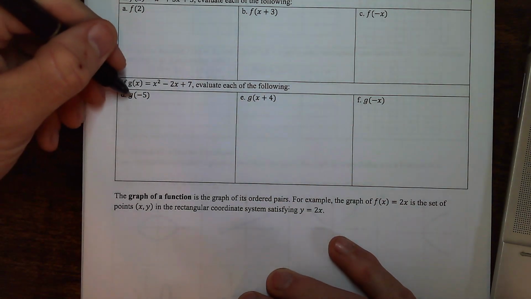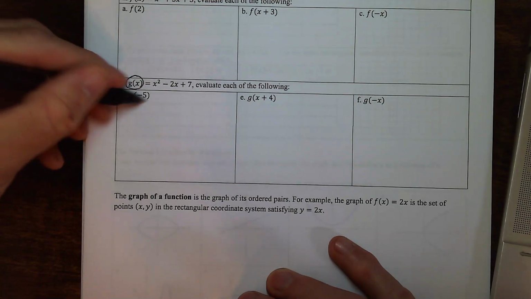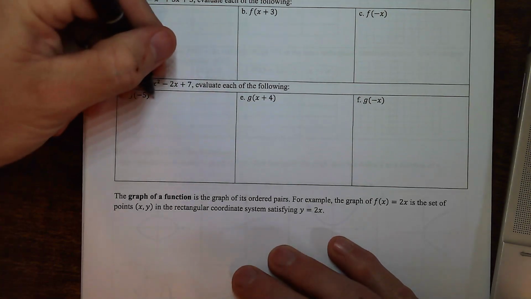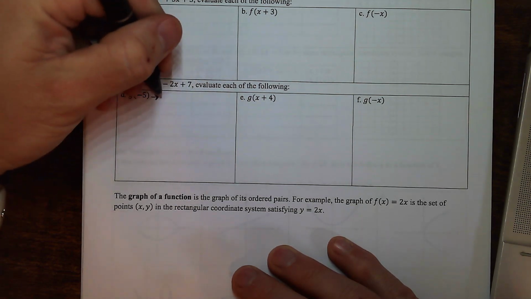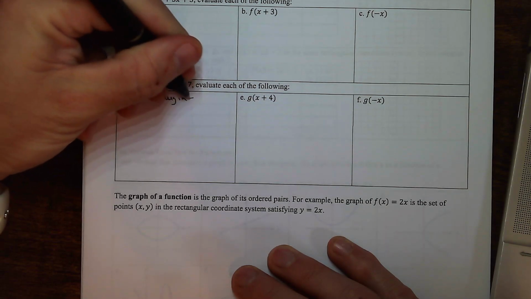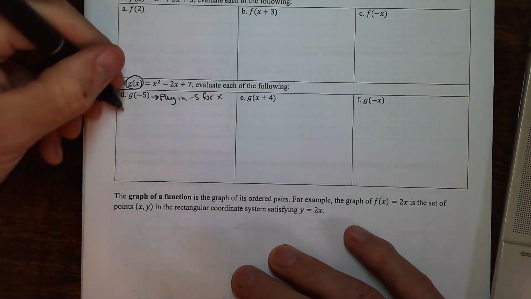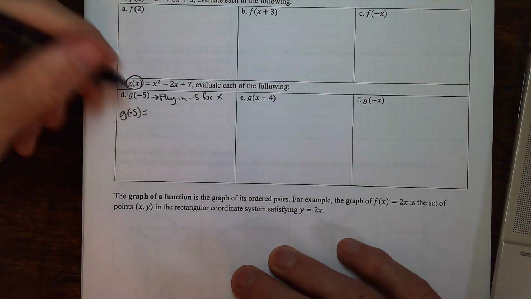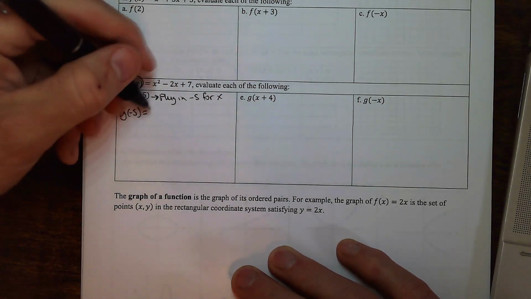So what does this mean? What I tell the students to think about is g of x becomes g of negative 5. What changed? You see negative 5 is replaced x. So you just plug in negative 5 for x in the equation. So g of negative 5, basically what this means is anytime I see an x, instead of writing x, I'm going to write negative 5 instead.